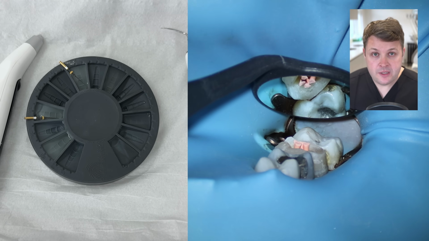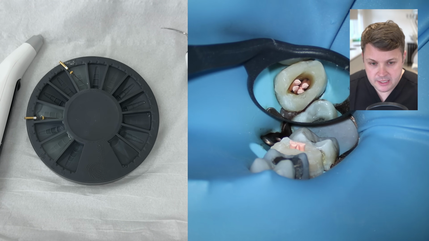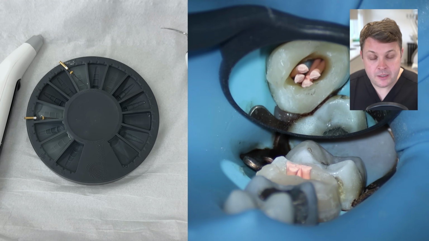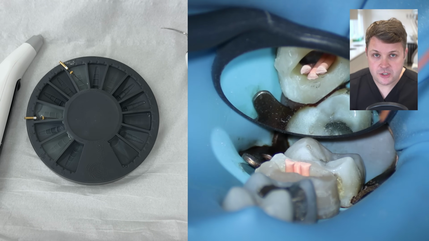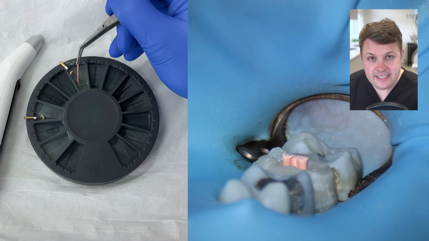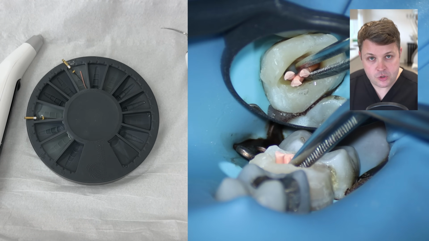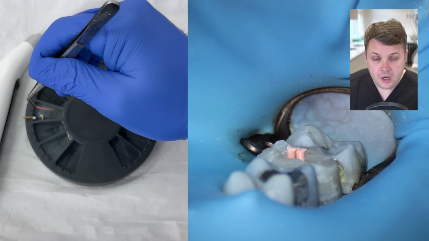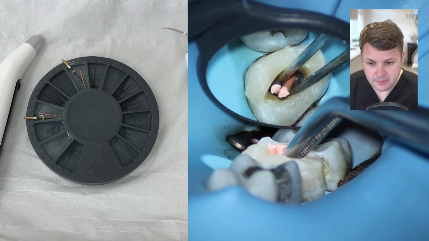Once we're happy with the cone fit radiograph, I'm going to remove the GP cones and place these into the disinfection ring. Remember, the GP cones are not sterile, they're just sloshing around in a GP box, so they need to be disinfected with sodium hypochlorite. But of course, when we come to place these cones, the sodium hypochlorite needs to be washed off. So before we place these, we're going to dip them into isopropyl alcohol.